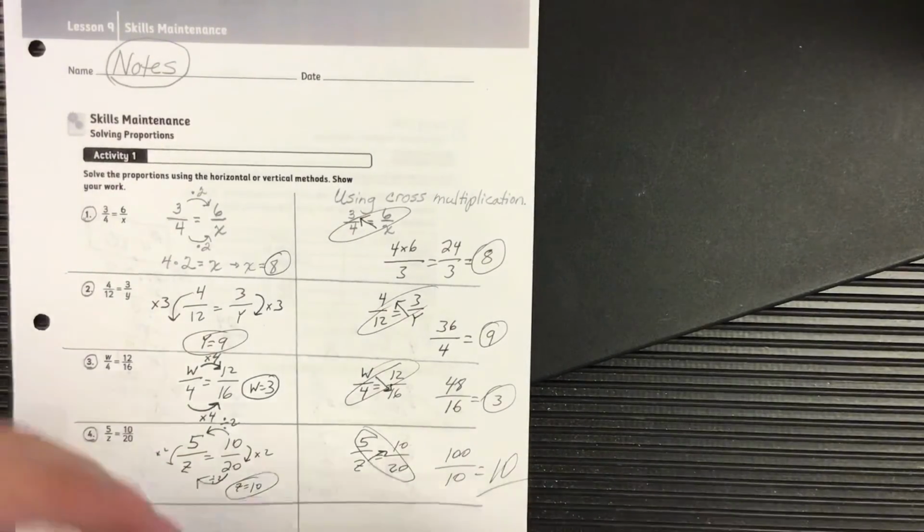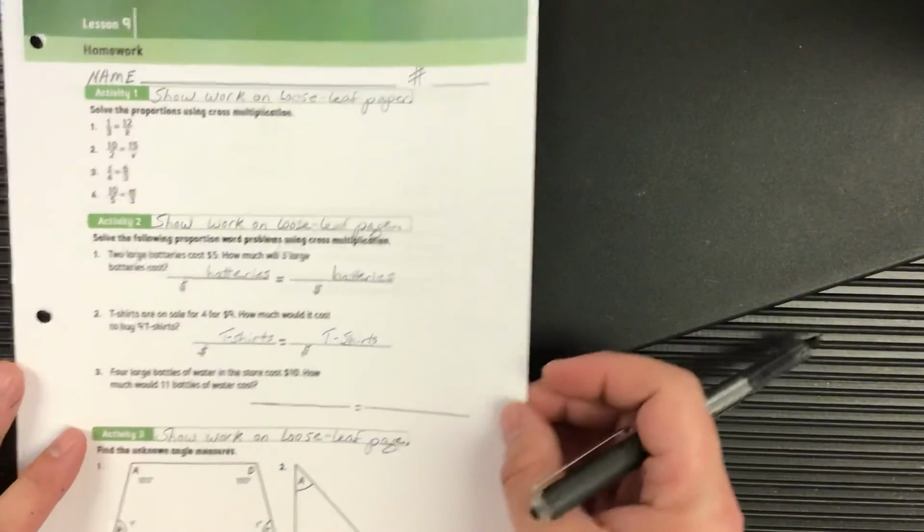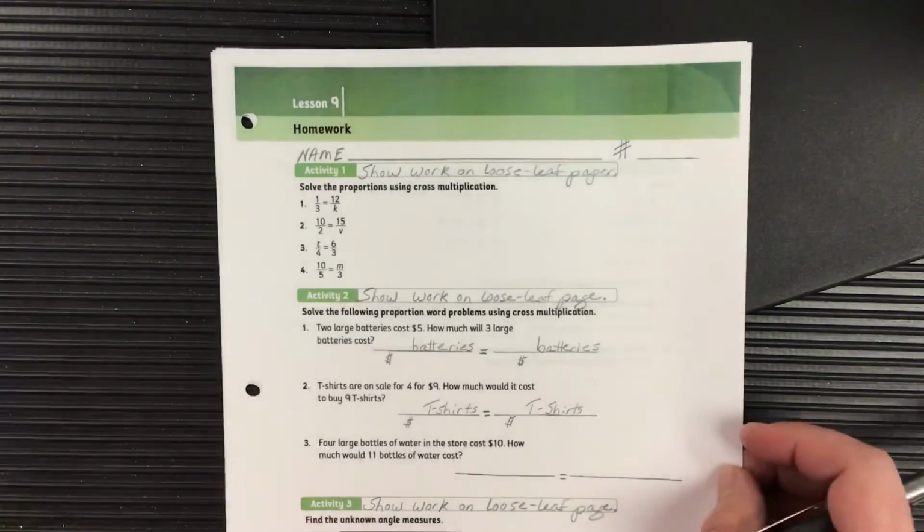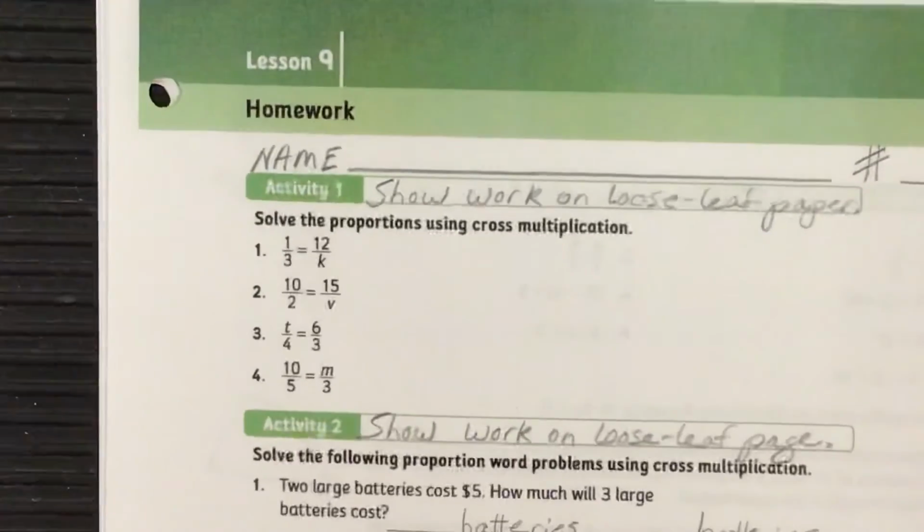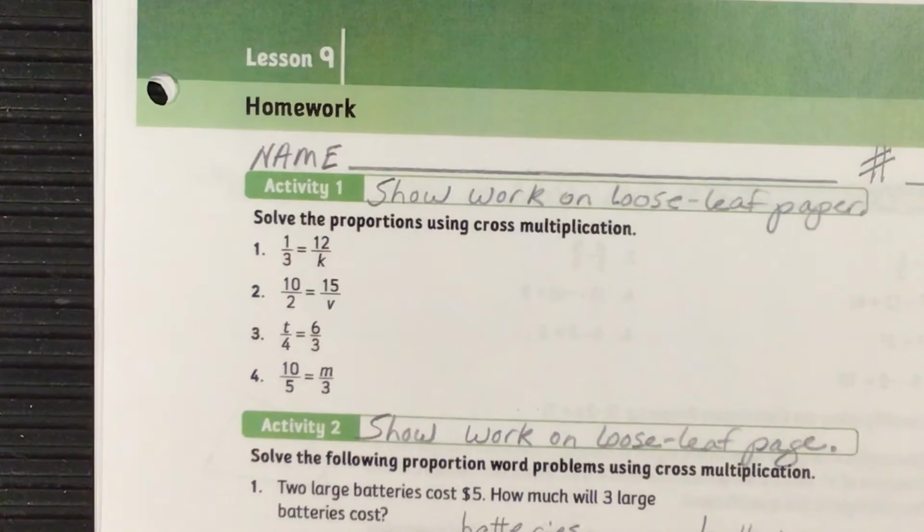All right, first question. Solve using cross multiplication. That's just what you got done doing. If the arrows do work though, go ahead and use them. I'm not going to make you use cross multiplying. Solve the proportion any way that you can.